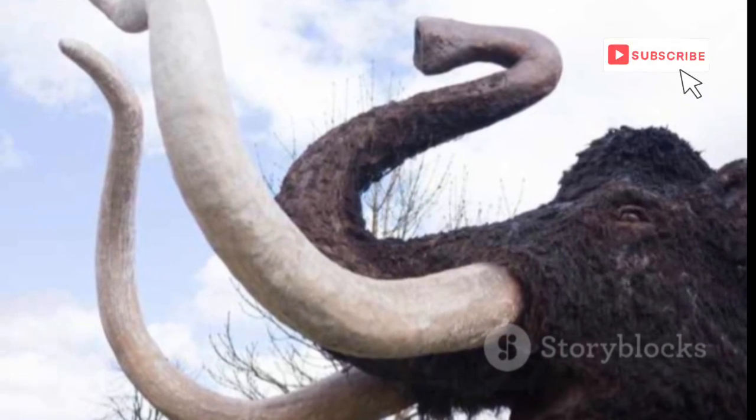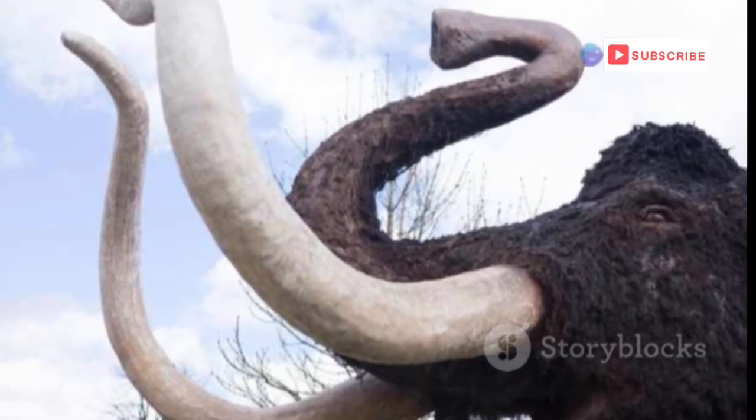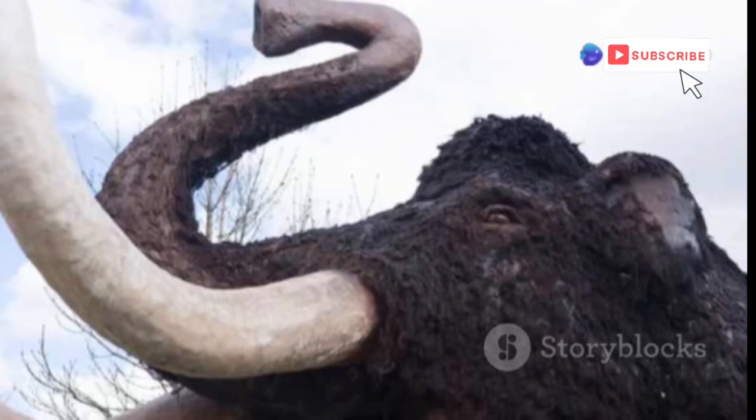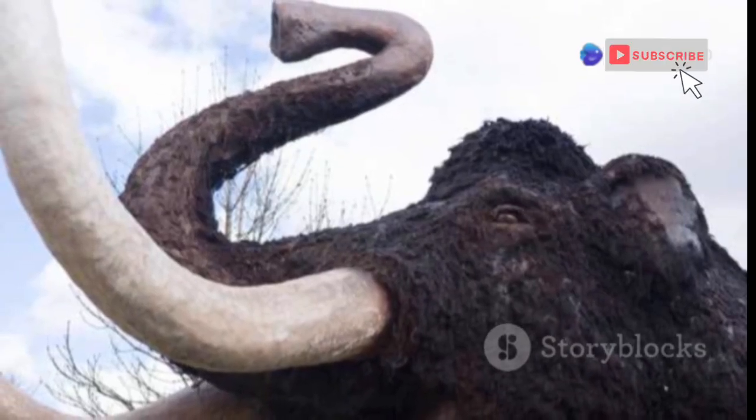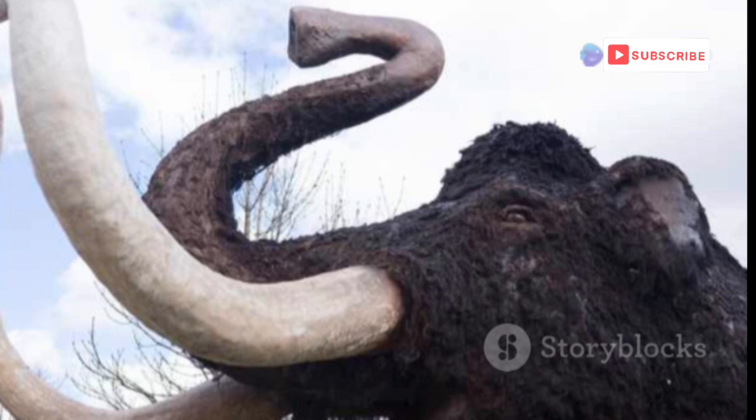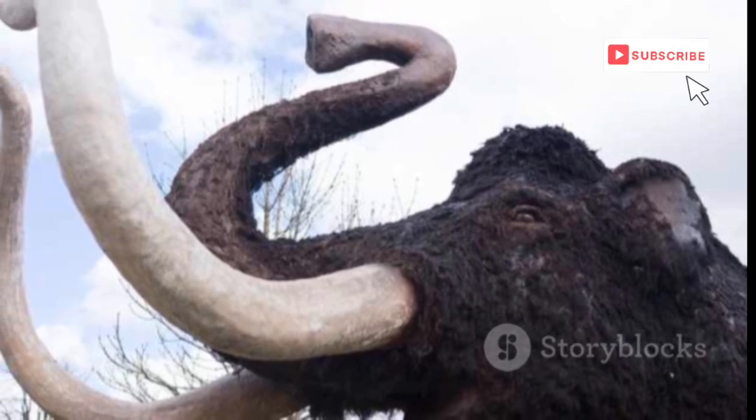Their large size was an adaptation to the cold, helping them retain heat and fend off predators. The iconic woolly mammoth, with its shaggy coat and enormous tusks, roamed the frozen landscapes alongside other remarkable creatures.